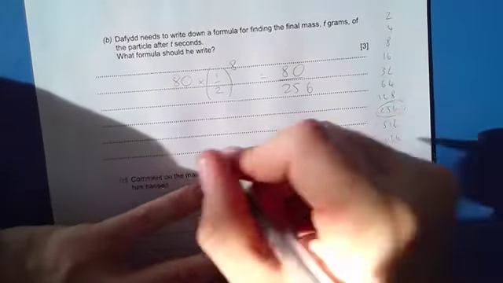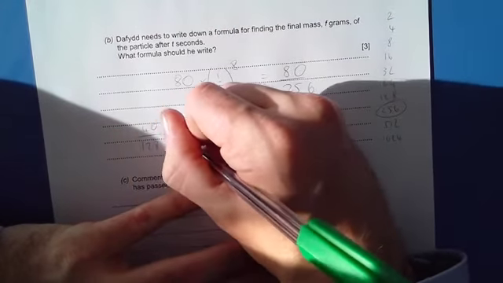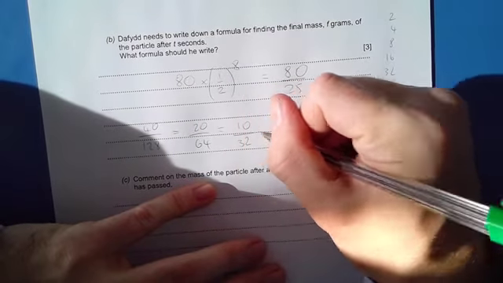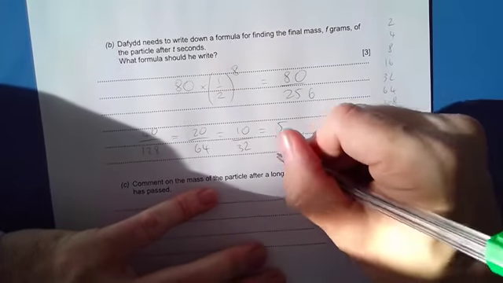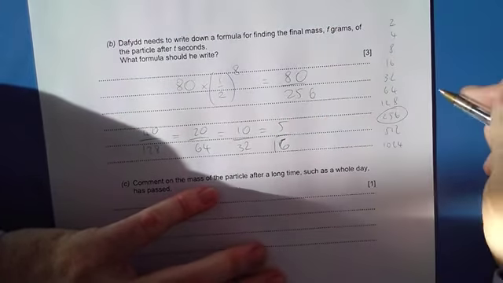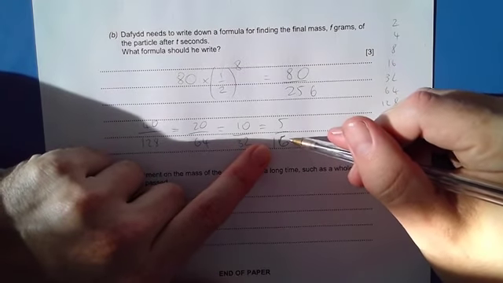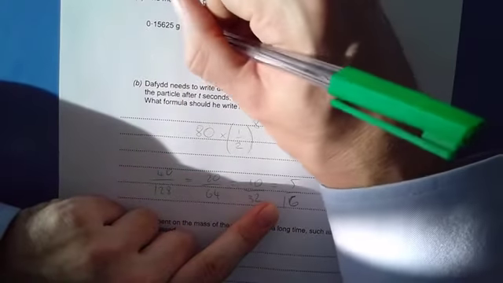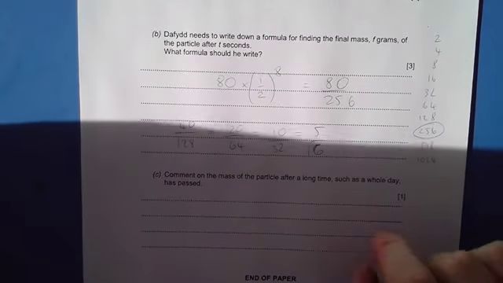I'm then going to just keep on repeatedly halving this. So 40 over 128, 20 over 64, 10 over 32, 5 over 16. Now, in terms of what that is, that's very, very close to 5 over 15, which is a third. So it's got to be the closest one to 0.3 reoccurring, which is that one. Okay, that's me sort of trying to save a little bit of time when doing this question.